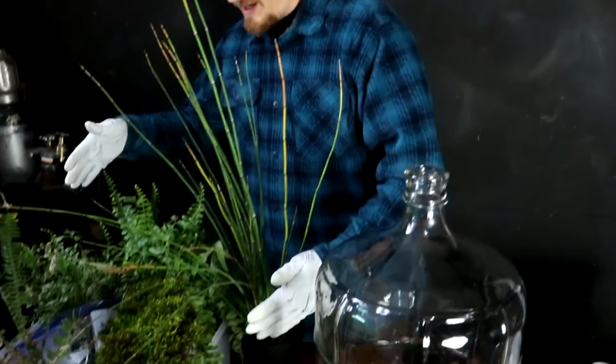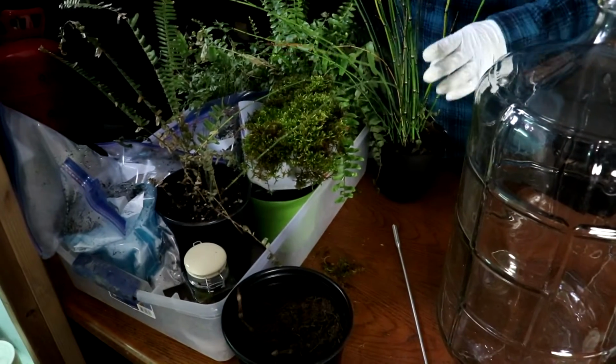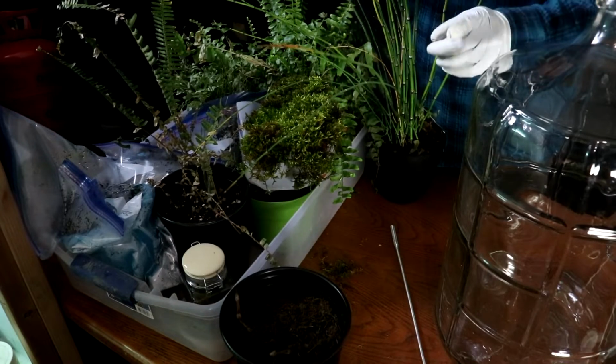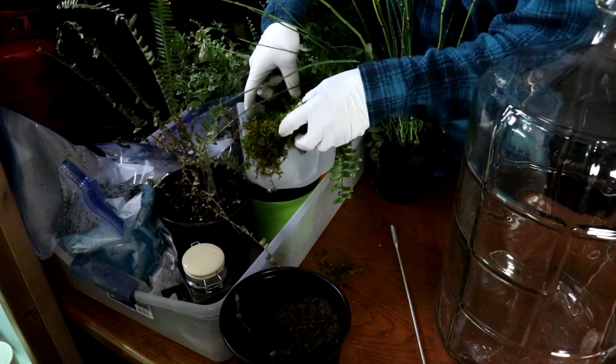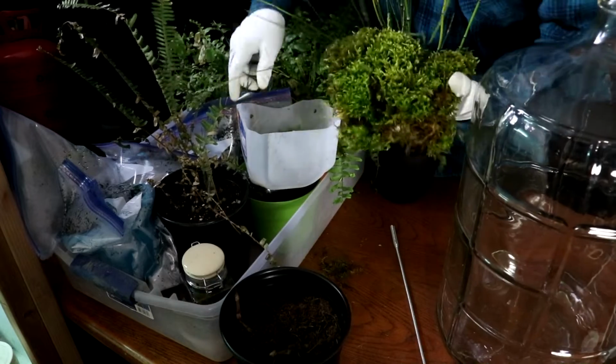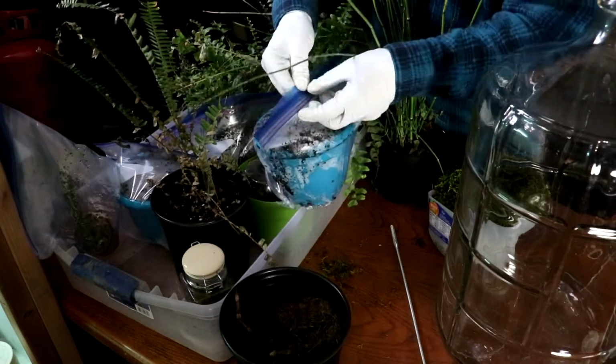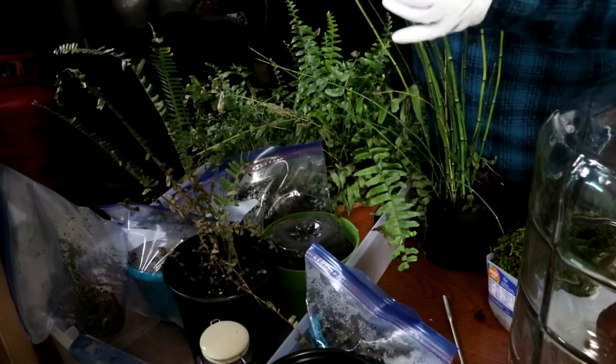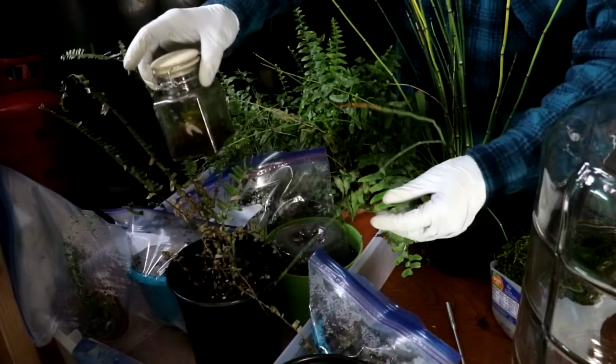As you can see over here, I've got loads of plants, and these are all things that are descended from plants that would have been around during the Carboniferous. So of course we have mosses, we have liverworts. You can see I've got most of these in bags because they like high humidity. Liverwort, reeds, and ferns. And for the animals, I've collected some bugs that were in my yard.